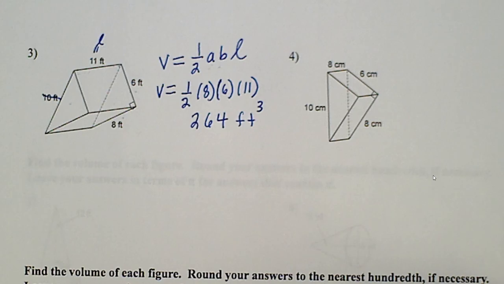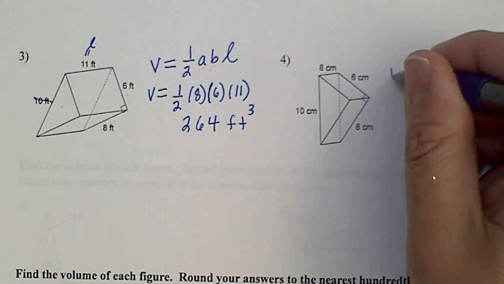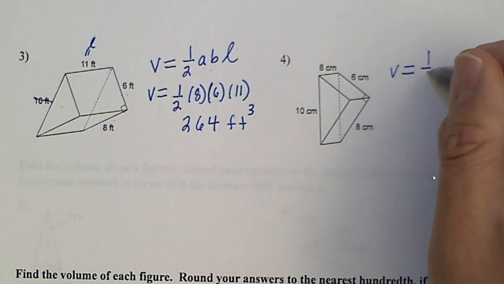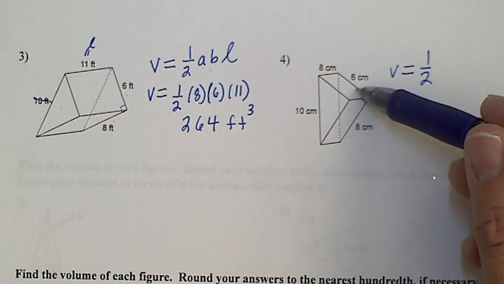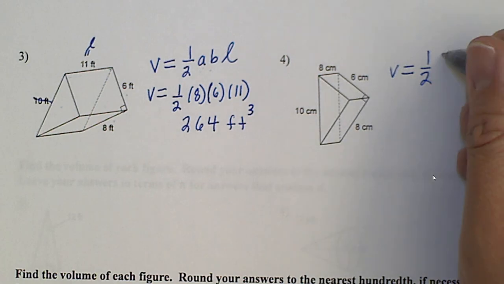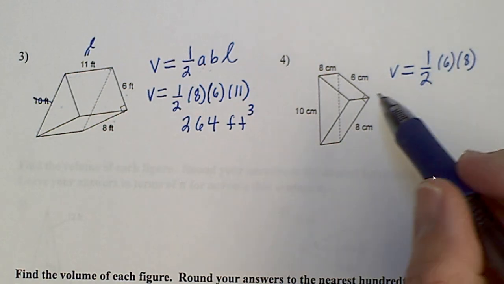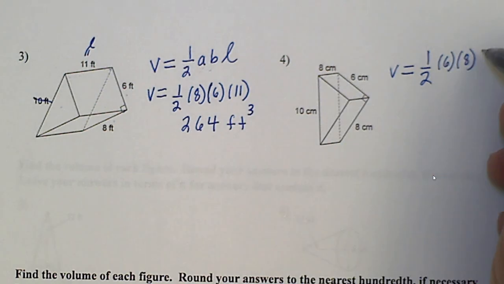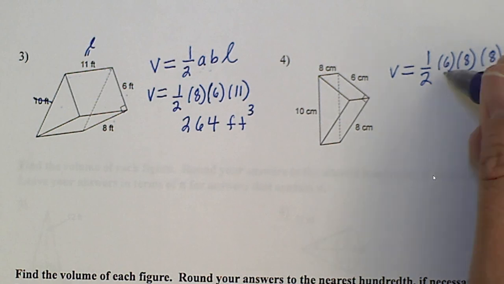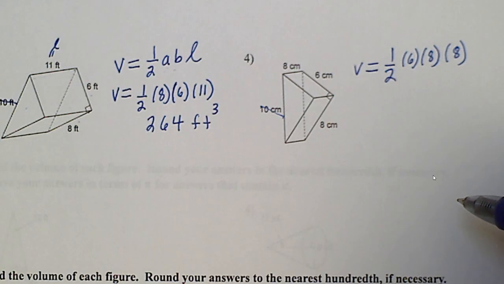Okay, so we're going to do number 4. A lot of the dimensions are kind of the same here on this one, but it's the same formula. So 1/2 multiplied by, so once again, my legs are 6 and 8, just like the last example. So we're going to take 1/2 times 6 times 8, and then multiply by the L, the height of the prism, which is the 8 that is right here. So this other 8. So 6 times 8 times 8. 1/2 times 6 times 8 times 8. Again, the 10 we disregard because that's the hypotenuse of the right triangle, which is not needed for calculating the volume.